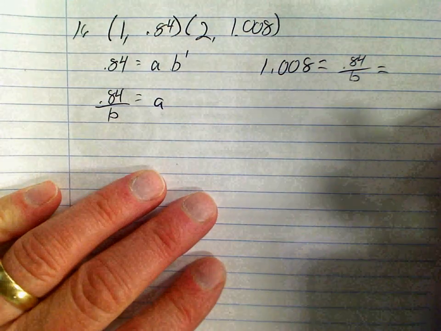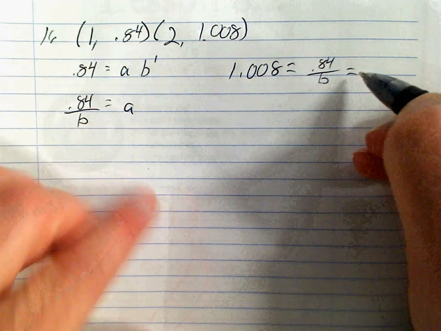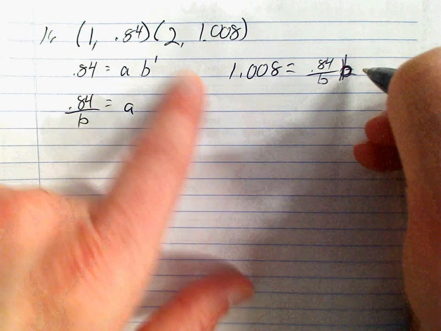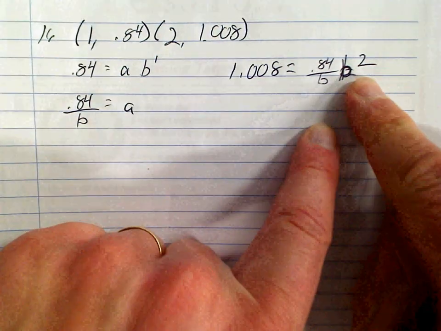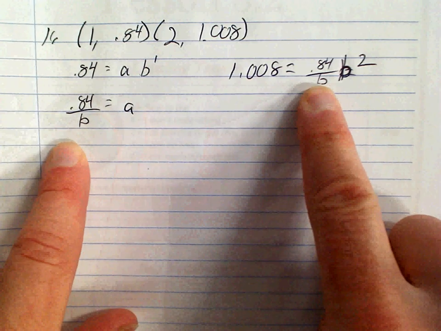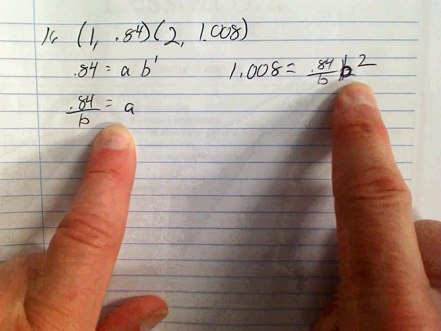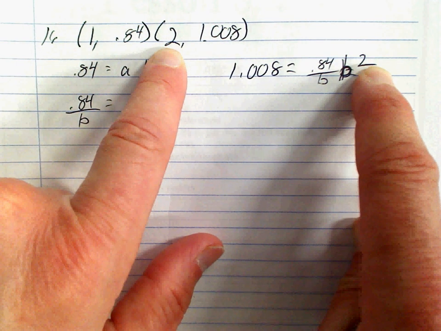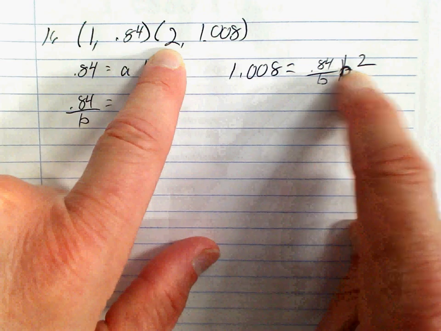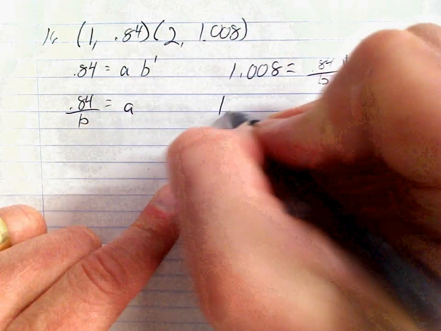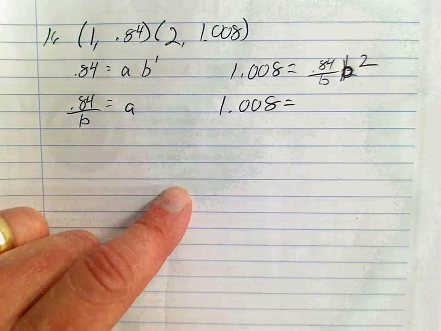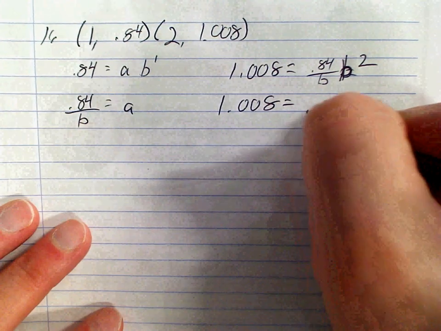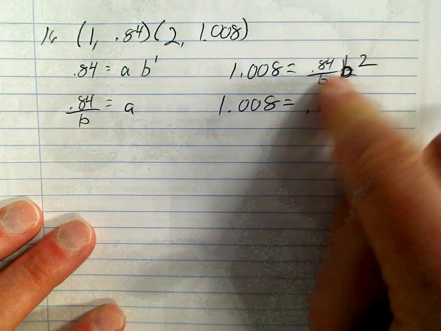It's supposed to be a times, this is another b, to what power? The second, right? So 0.84 over b took the place of the a, and there's the b, and the input this time is the 2, so we used it as the exponent. b in the denominator, b squared up here, if I simplify that, how much would that leave me? b to what? Yeah, so this is just 0.84.